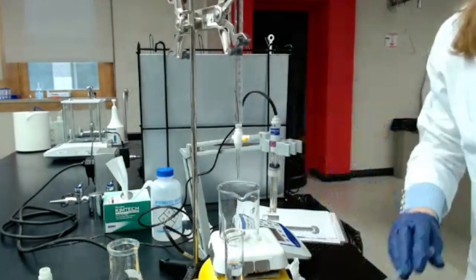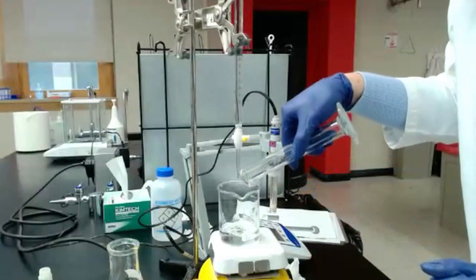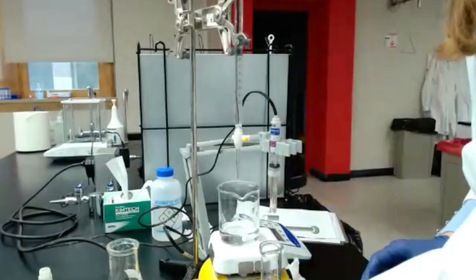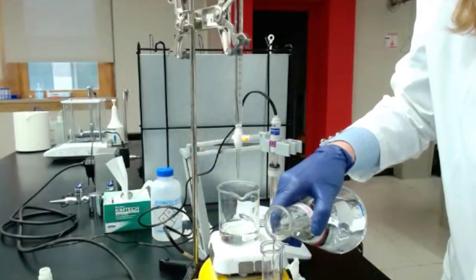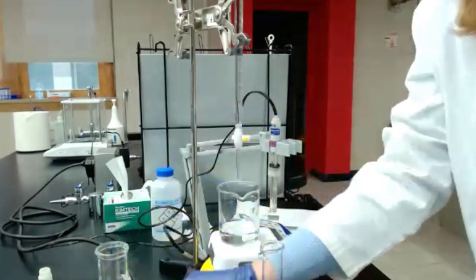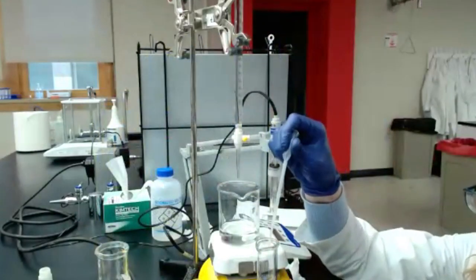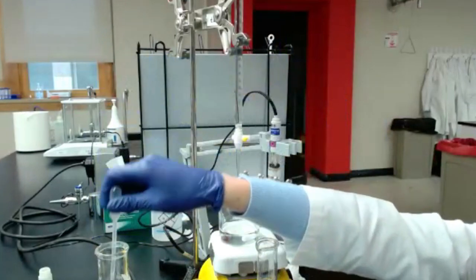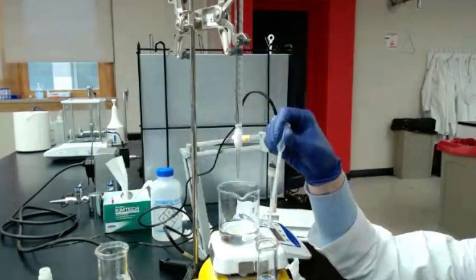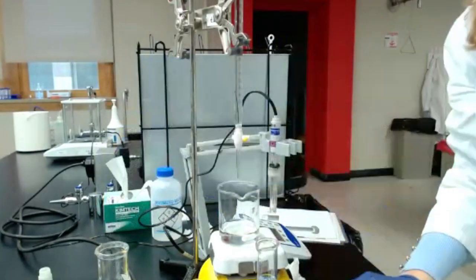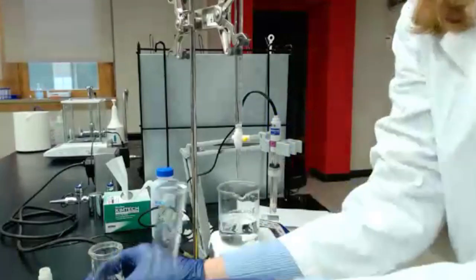All right, I've got 50, sorry. I'm doing it twice, so I'm just transferring, making sure I have 100 milliliters of water in that beaker. All right. I've got 100.